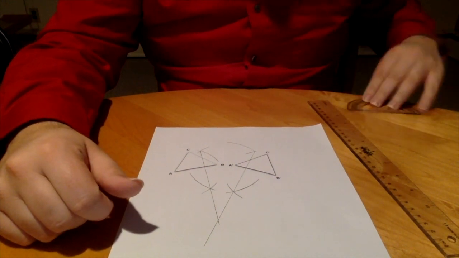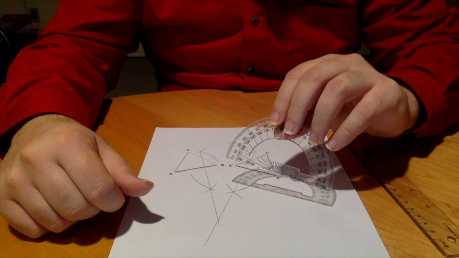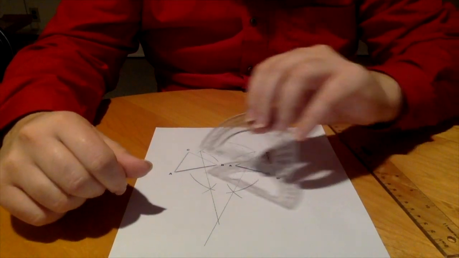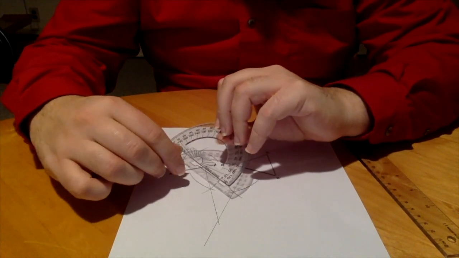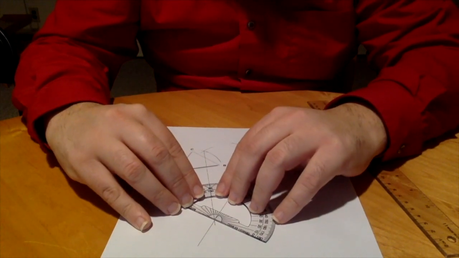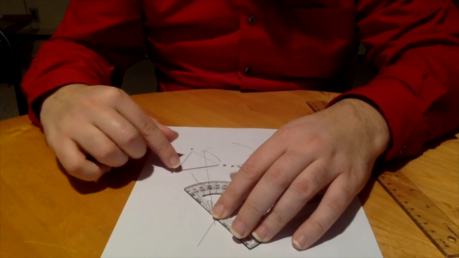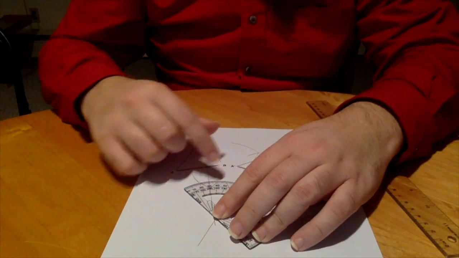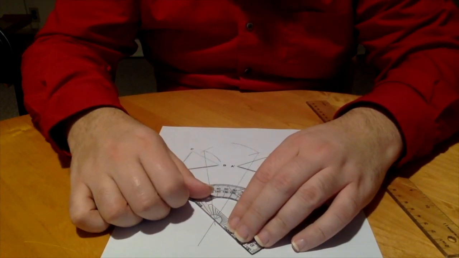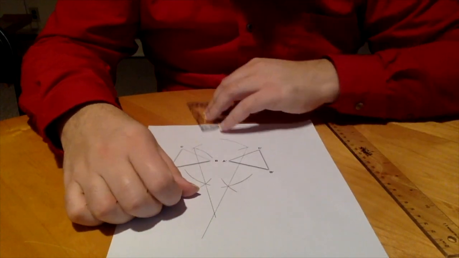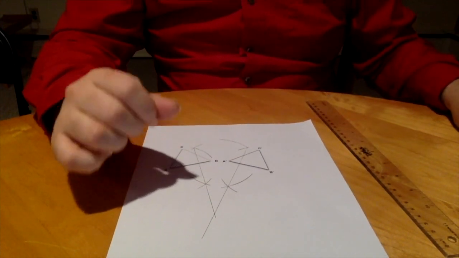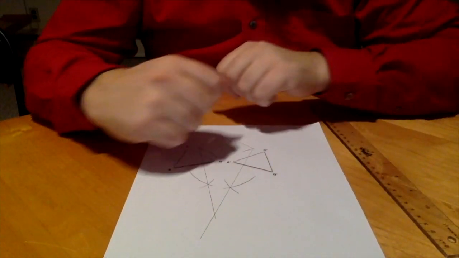If I had a large enough protractor, I'd be able to find the angle of rotation by setting the center at this point and then connecting it with A and seeing where it goes to A prime. However, my protractor is not large enough, so I can't do that. But what I really wanted to stress was how to make the center of rotation.